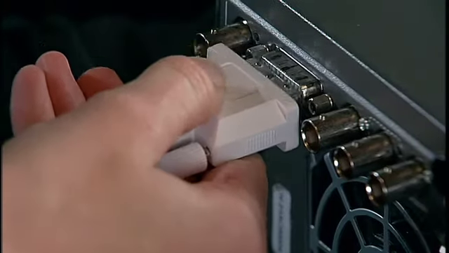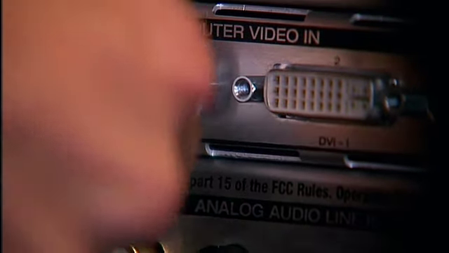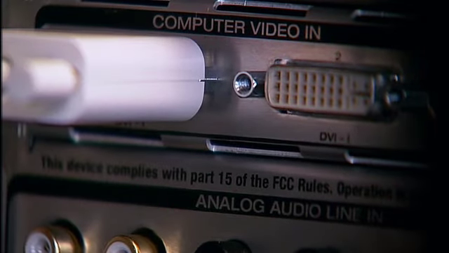Let's connect it using the DVI output under Player 1. Connect that to one of the computer video inputs in the back of Indigo. Now that we have routed the video out of the Turbo and into Indigo, we need to establish remote control.